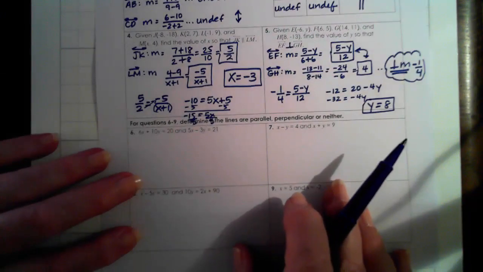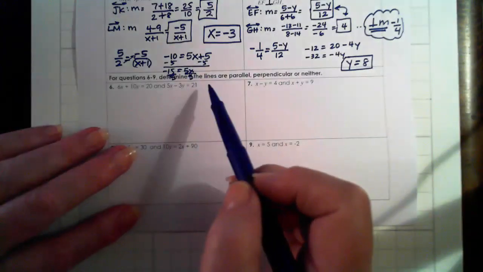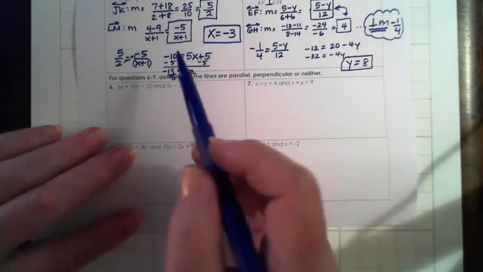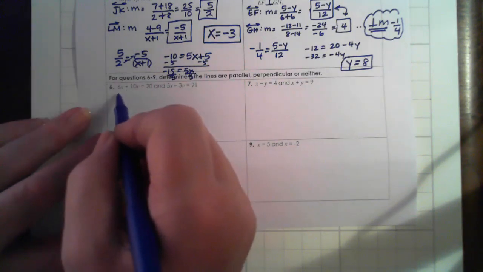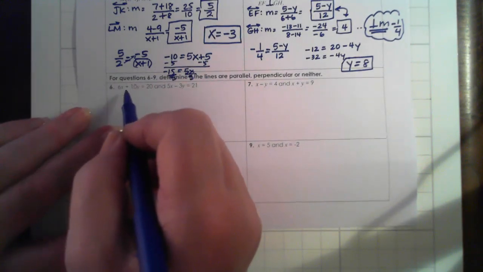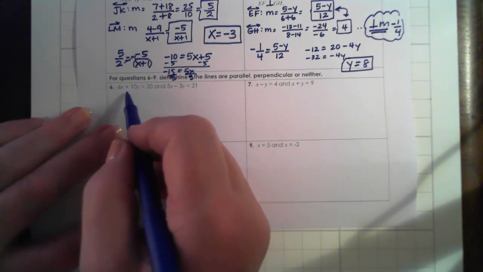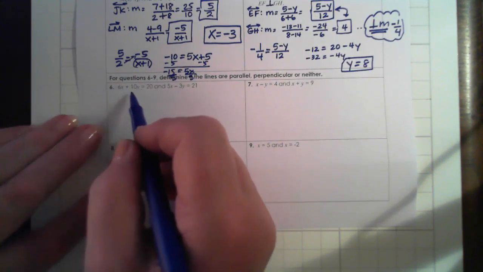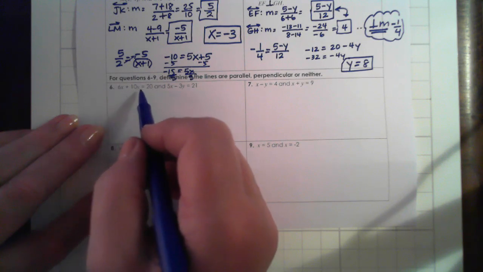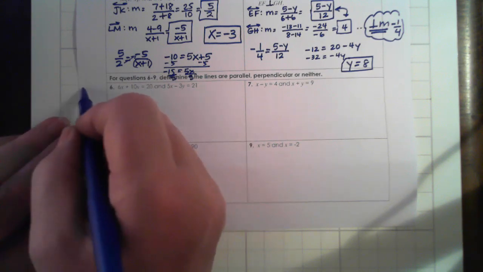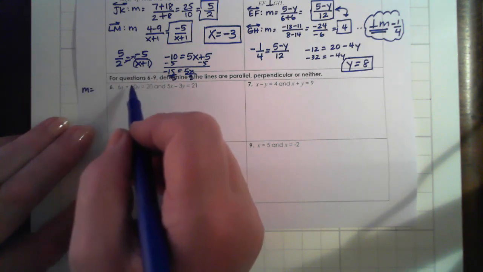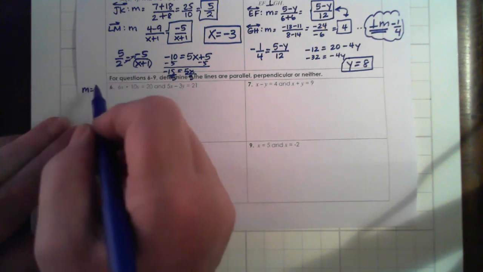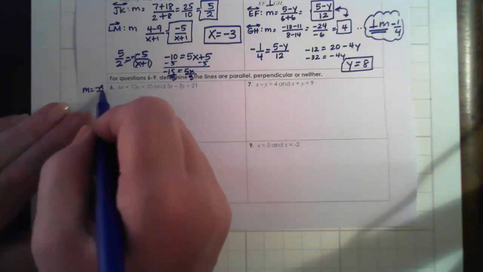Okay. All right. The next group of problems, these next 4 problems, are to determine whether the lines are parallel, perpendicular, or neither. So we want to find the slopes. I want to remind you, from one of our previous lessons, that when the equation is in standard form, ax plus by equals c, our slope is negative a divided by b, because we would have subtracted the ax term. So we're going to get negative a divided by b.